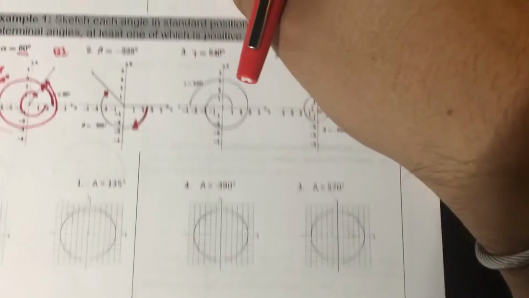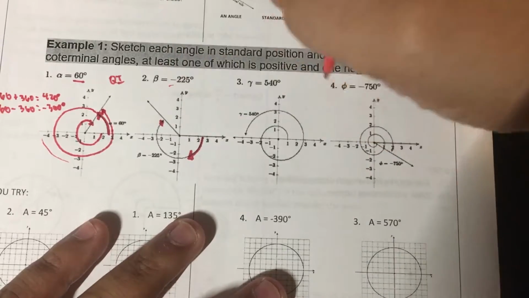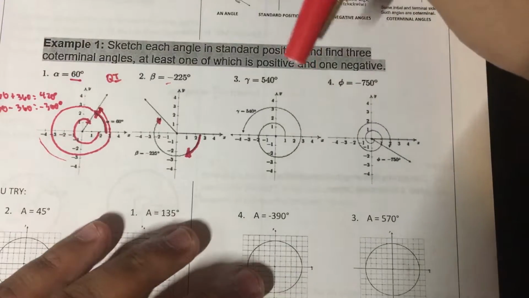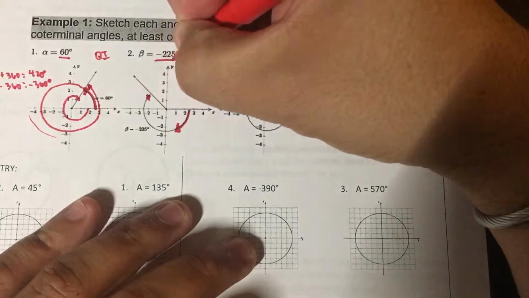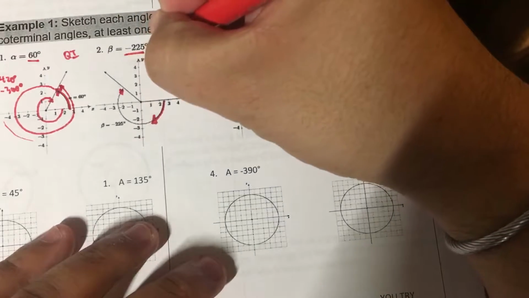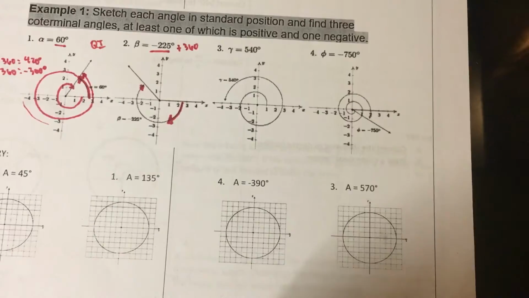But what I really want you to see is, if I don't see these numbers on my unit circle, how can I get them to that point? So here, negative 225 degrees. Negative's not on my unit circle, so since I'm dealing with degrees, I could add 360 degrees.